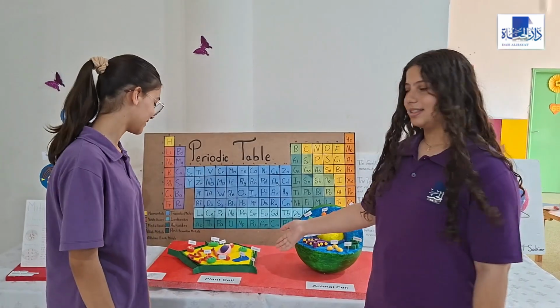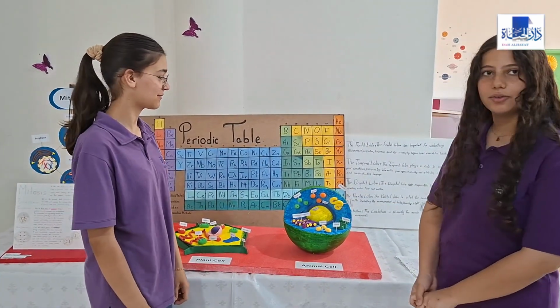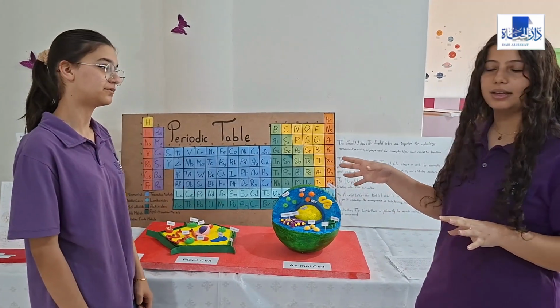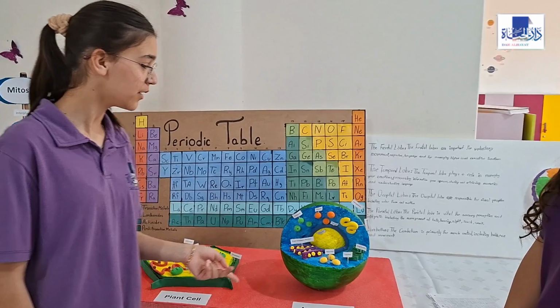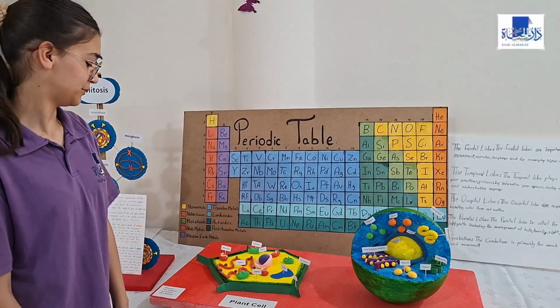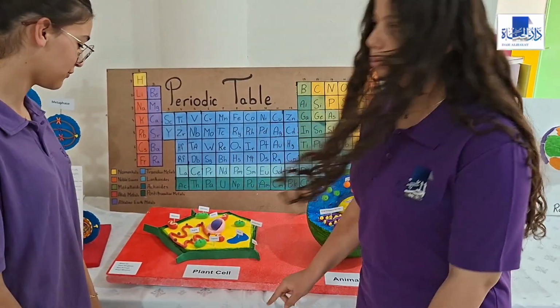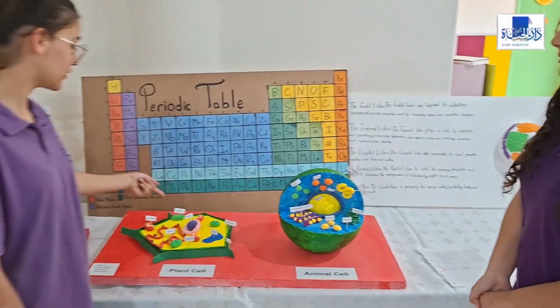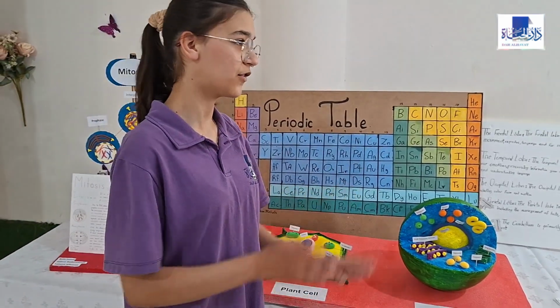Here we have the plant cell and the animal cell. They both have a nucleus which contains the DNA of the cell and controls it. We have the cell membrane which gives the cell its shape, and we have the mitochondria which is the powerhouse of the cell. Here we have the vacuole which stores water, and the cell wall which gives it its shape. And here we have the chloroplast which does photosynthesis, and the other organelles have other functions.